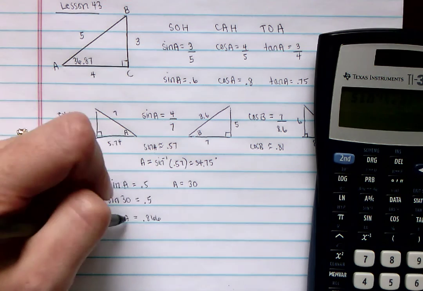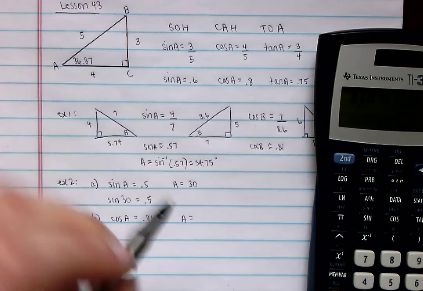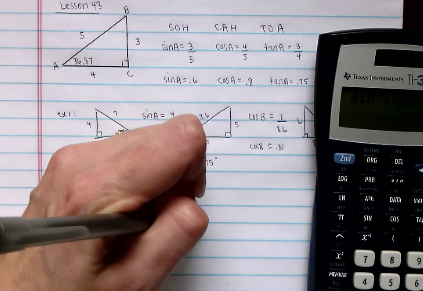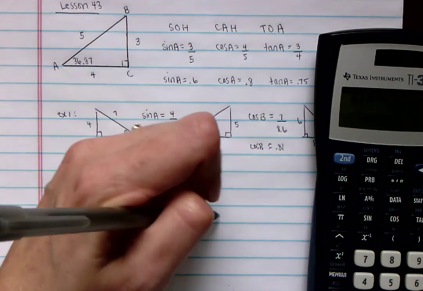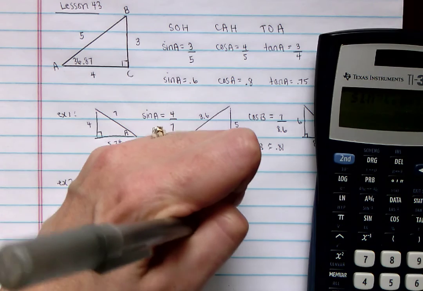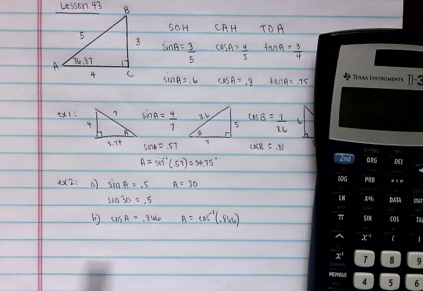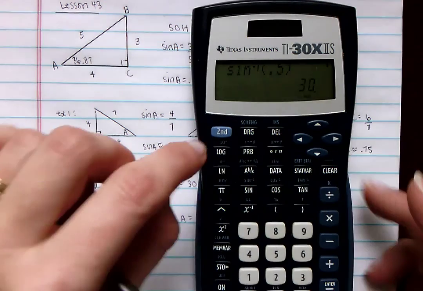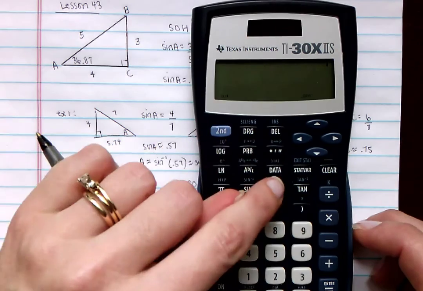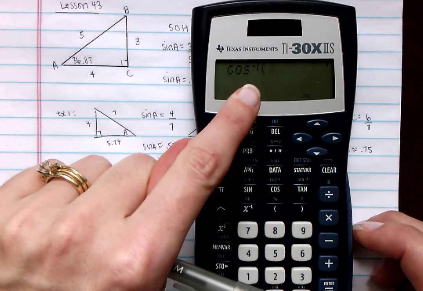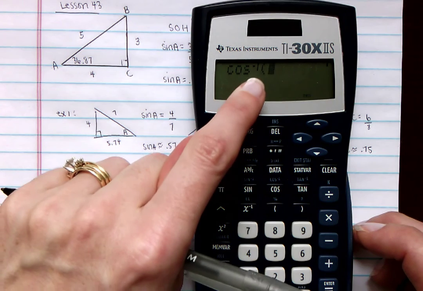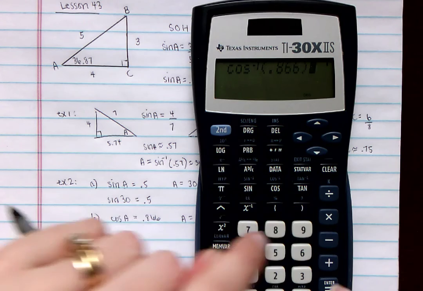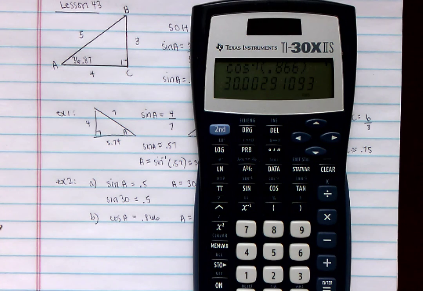If I wanted to find angle A, I would do the inverse cosine of the ratio or decimal that I was given. Again, I should get 30 degrees. So let's clear it out again. Now I'm going to do second cosine, which gives the inverse cosine. So make sure if you're finding an angle, you're working with the inverse. Then I put 0.866, and there it is, 30 degrees.